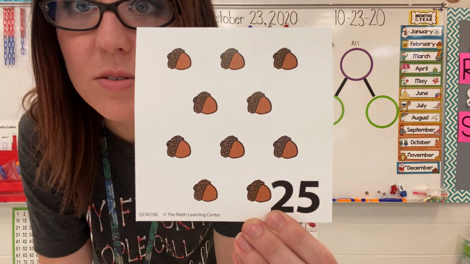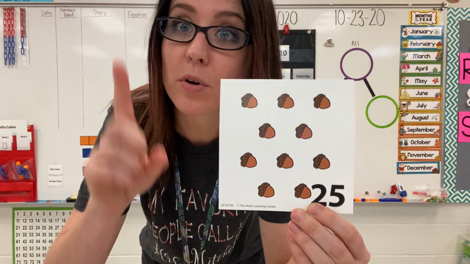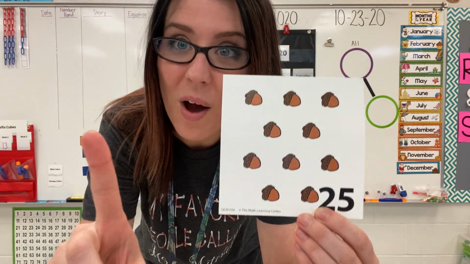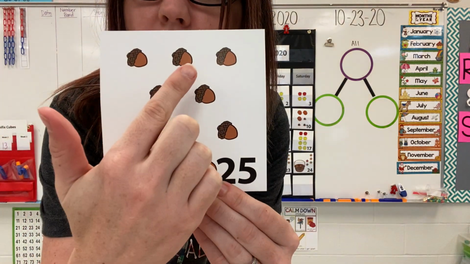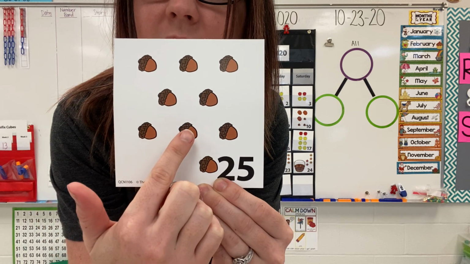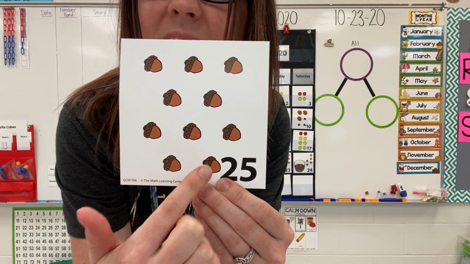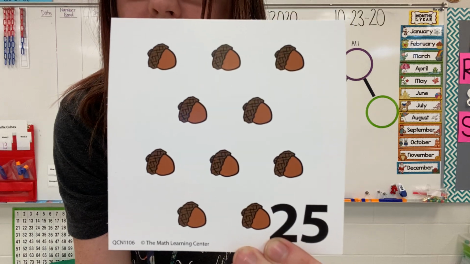How many acorns do you see? Should we count them? And remember, when we count, every acorn will get 1 number and only 1 number. Here we go. 1, 2, 3, 4, 5, 6, 7, 8, 9, 10. So on Sunday we had 10 acorns.